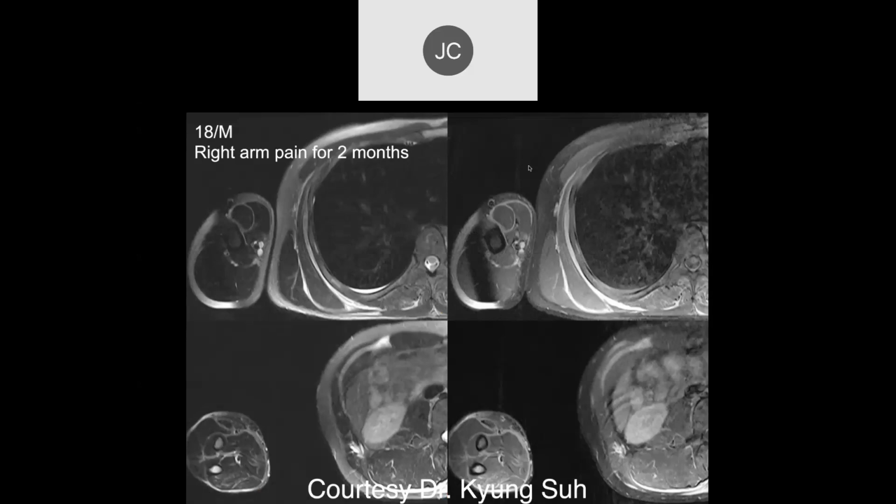Okay, Tayson. All right, 18-year-old male, right arm pain for 2 months. So again, it looks like there's some edema fluid within the fascial planes of the arm there, and maybe also in the chest wall there as well.